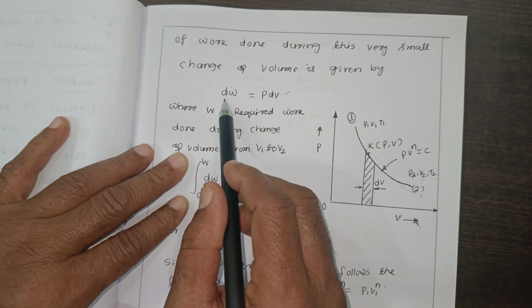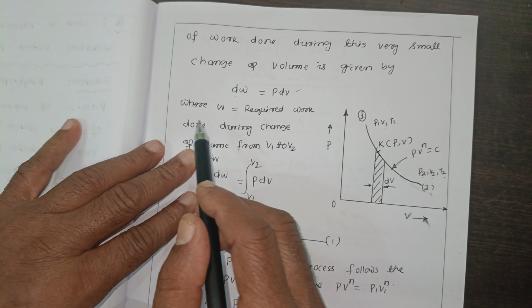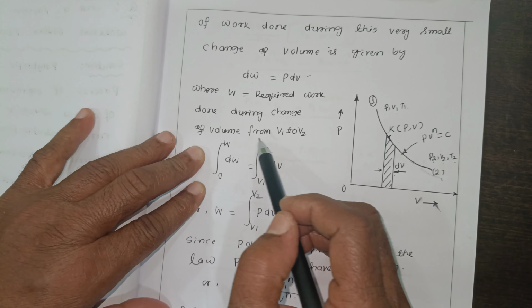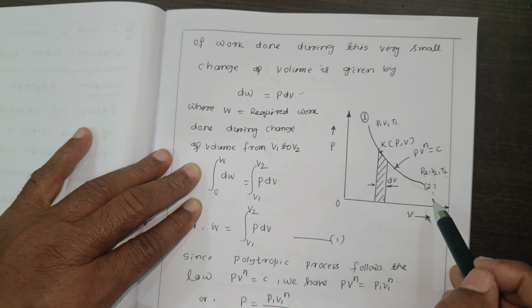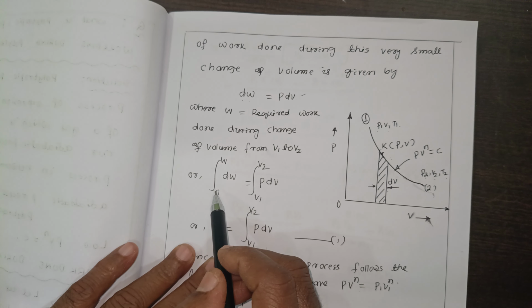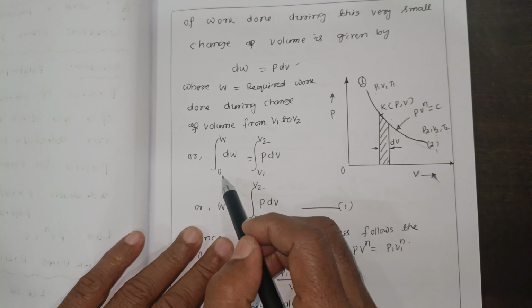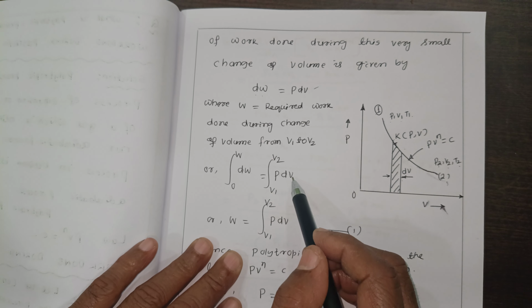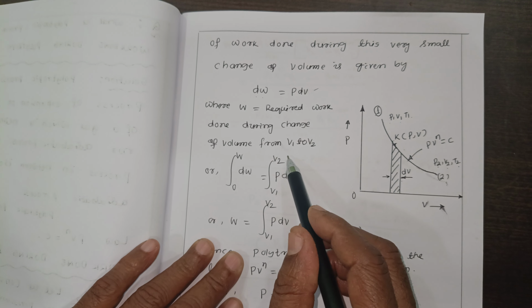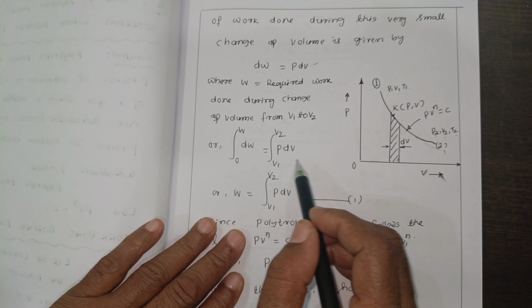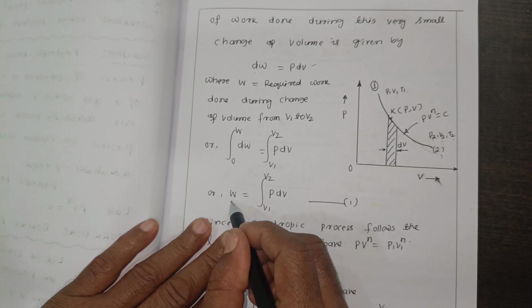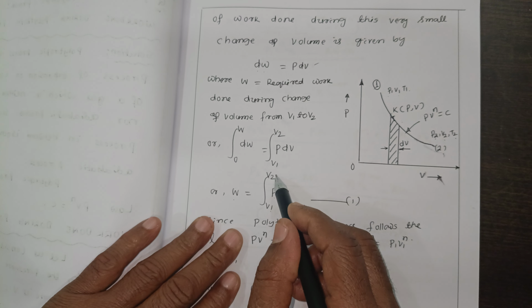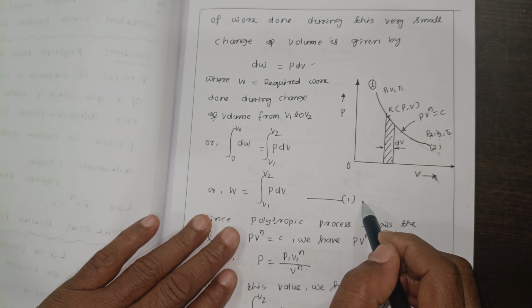Therefore, dW is equal to P dV, where W is the required work done during the change of volume from V1 to V2, or we can write dW with the limit 0 to W is equal to P dV with the limit V1 to V2, or after integration we have W is equal to integral of P dV with the limit V1 to V2. This is equation 1.